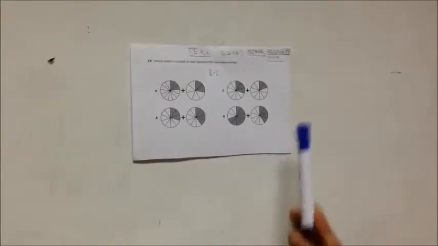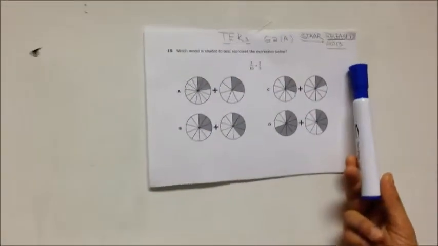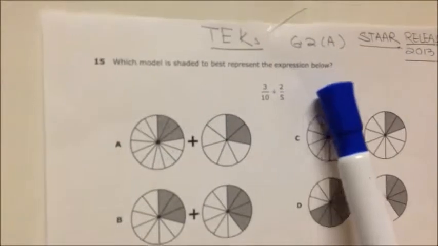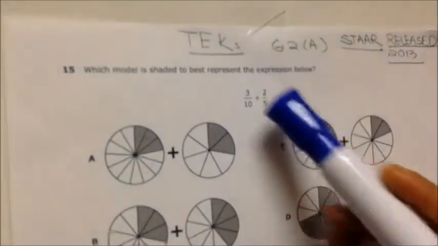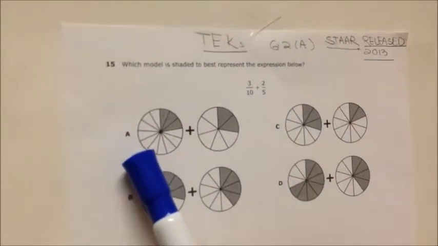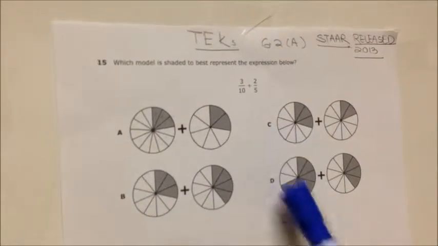Here is our STAR released question, 2013, 6th grade. Question number 15. Which model is shaded to best represent the expression below? And we have been given an expression here, which is 3/10 plus 2/5. And there are 4 different options, option A, B, C, and D.